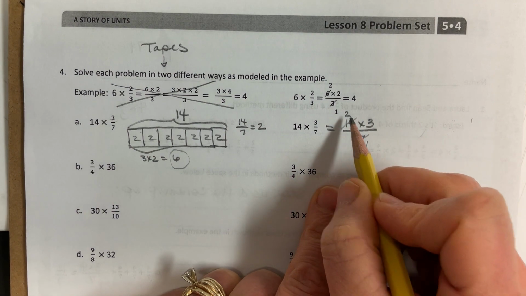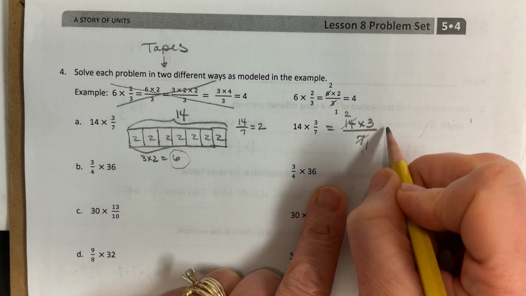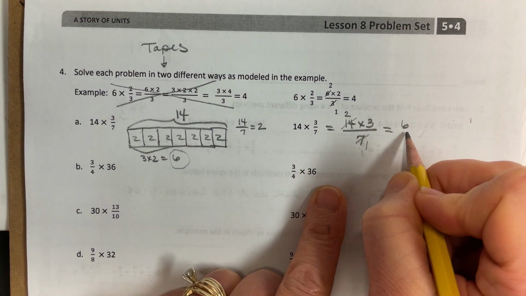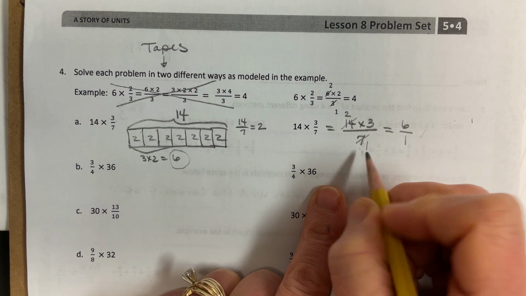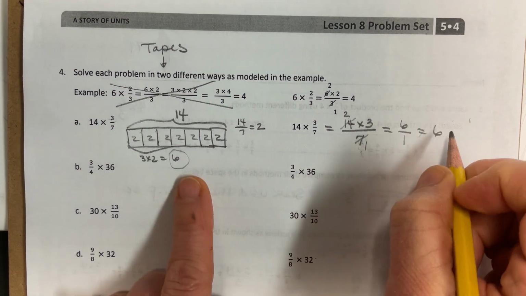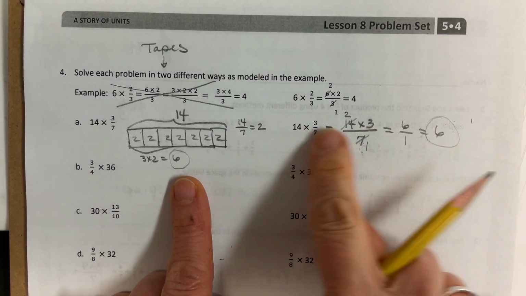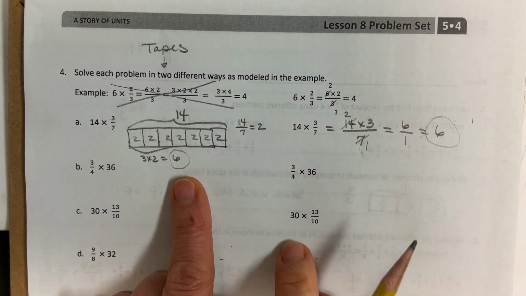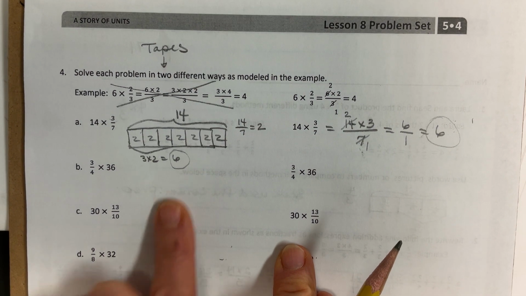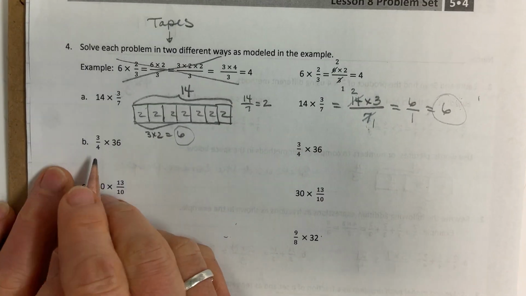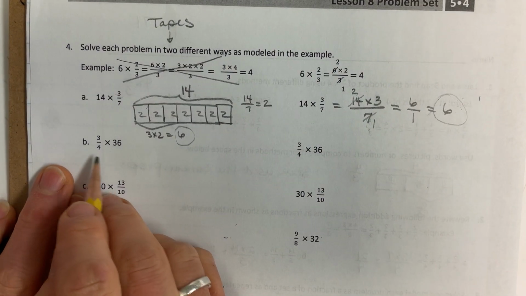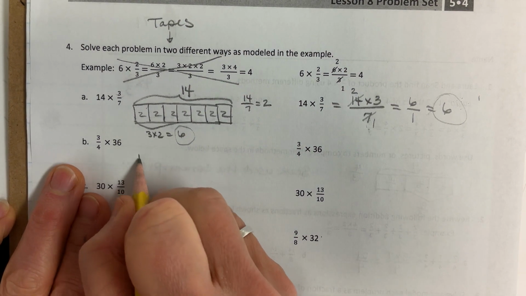Now when I multiply on the top, I have 2 times 3, which is 6 whole. And in the denominator, I just have a 1. So my answer is 6. Same thing I got over here. Okay, this is so important to learn how to do this, and we're going to practice it here. Okay, over here, again, we're practicing a tape, 3/4 of 36.